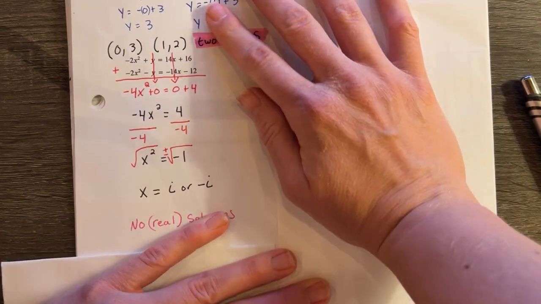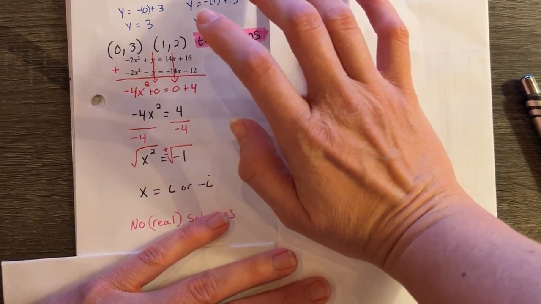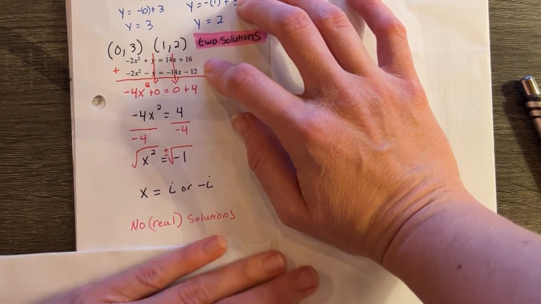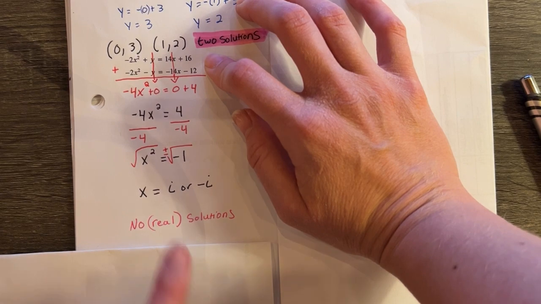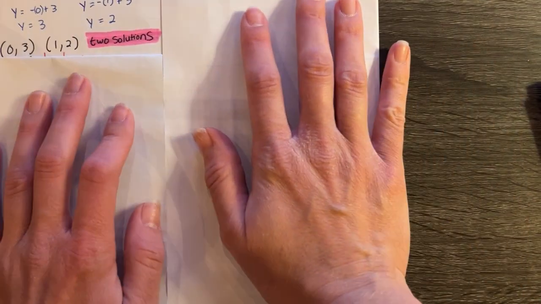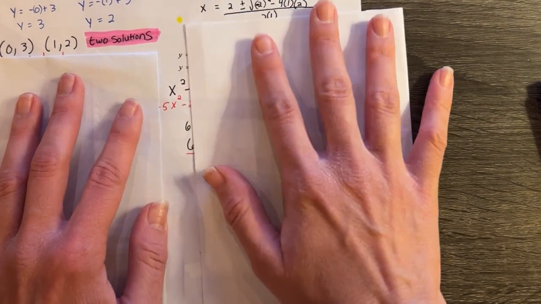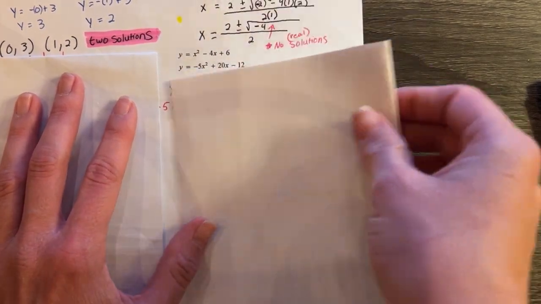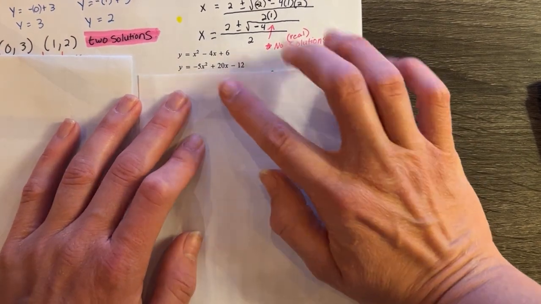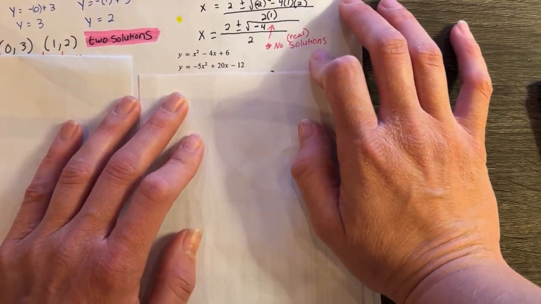If you want to, you can go ahead and graph these in Desmos just to double check it so you can see it. But I did not graph this one as an example. You can do that one on your own. And then the final example, I would like you to pause the video and try this one on your own. Again, you're going to try doing it with the elimination process and see what you get.